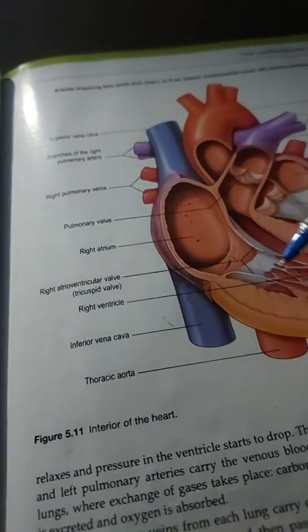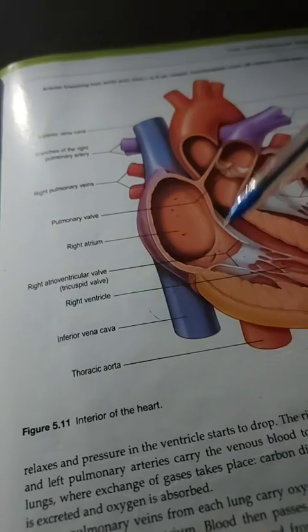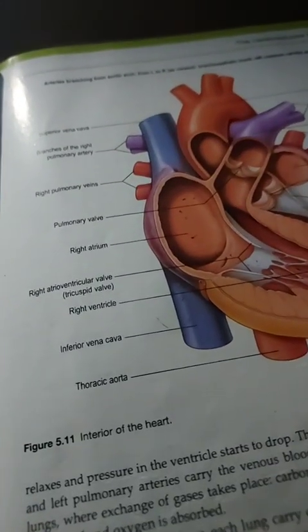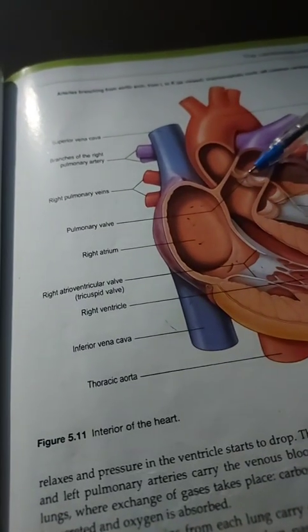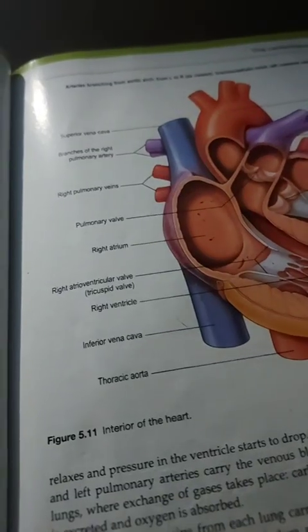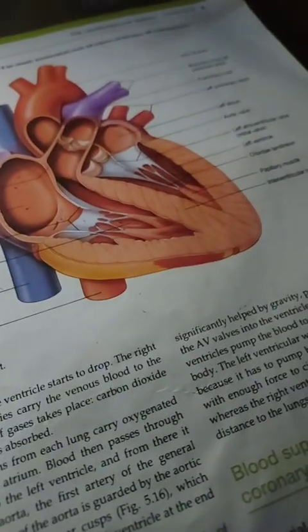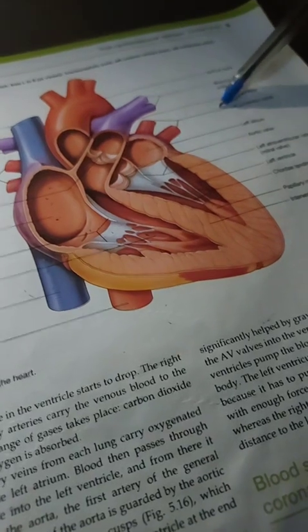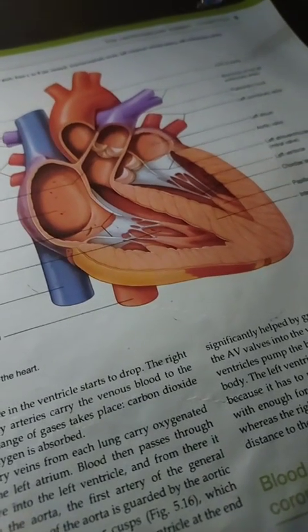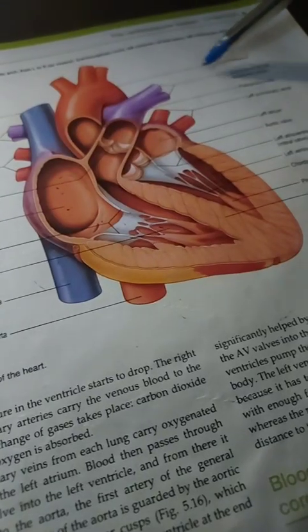When the ventricle contracts, this valve shuts, and the blood gets pumped through the pulmonary valve into the pulmonary artery, which is the only artery that carries deoxygenated blood, and into the lungs, where exchange happens. Carbon dioxide is excreted while oxygen is absorbed.